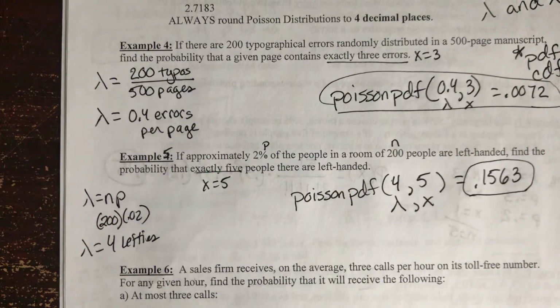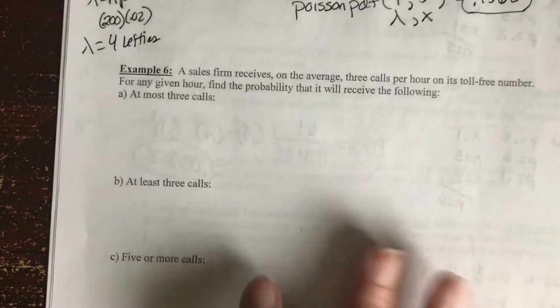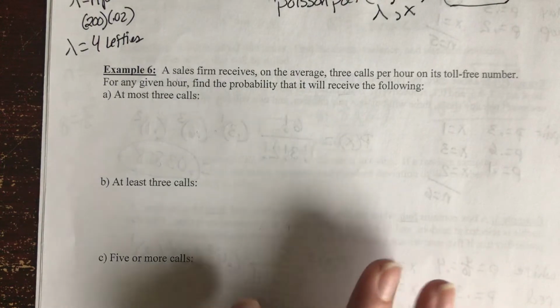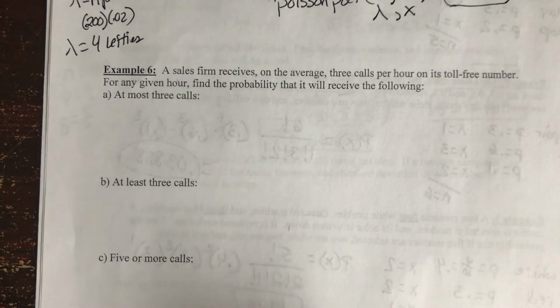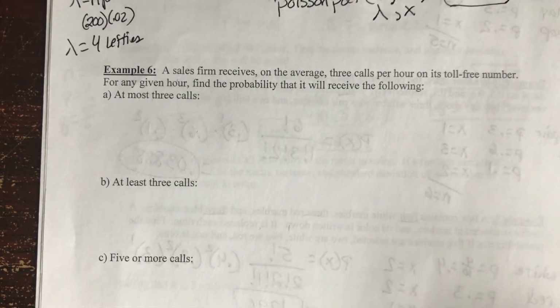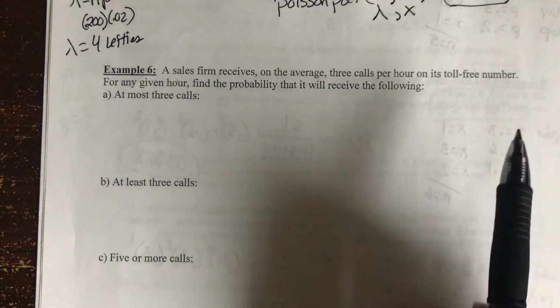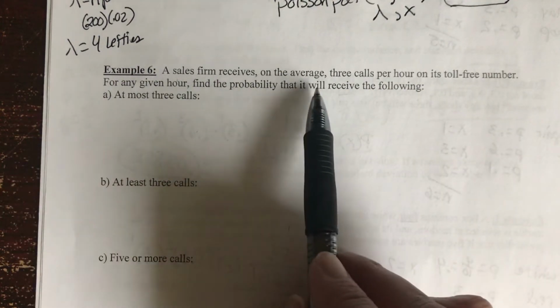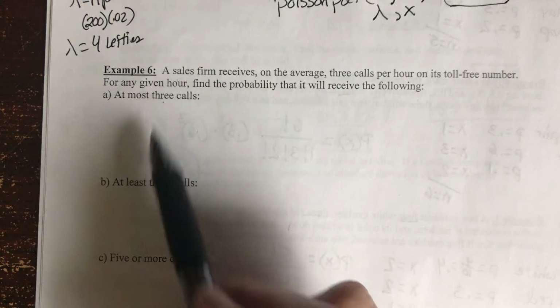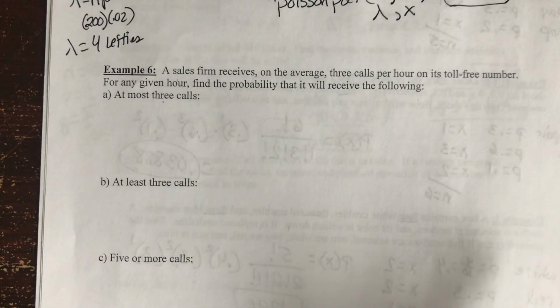All right, so last problem for today, number 6. A sales firm receives, on the average, 3 calls per hour on its toll-free number. So for any given hour, we want to find the probability that it's going to receive these sets of calls. Now, some of you might be like, oh, we don't have enough numbers. That's typically a lot of reactions, but we do.